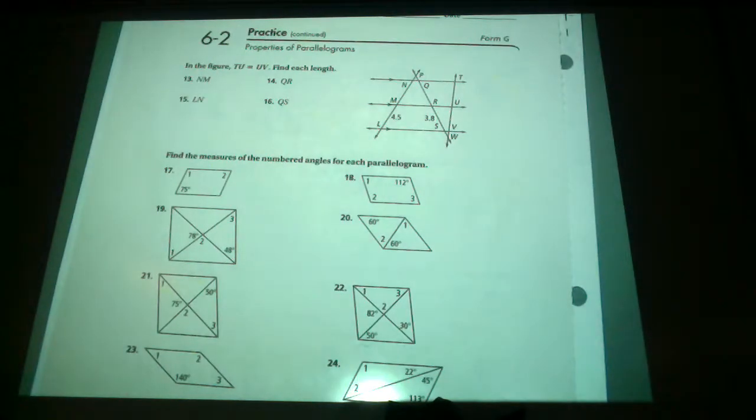All right, so let's look at your workbook page. Look at page 152, which is the back side of what we were dealing with yesterday.